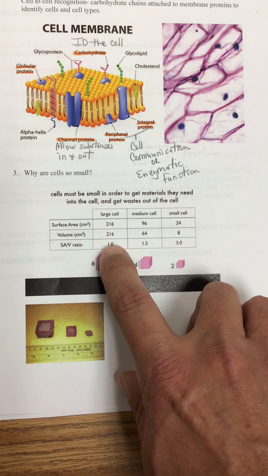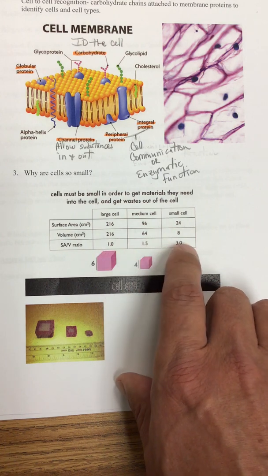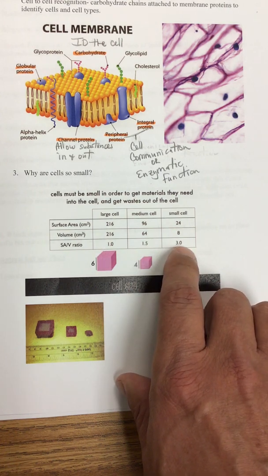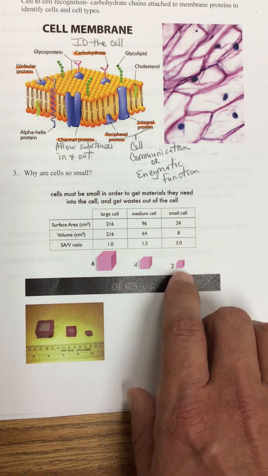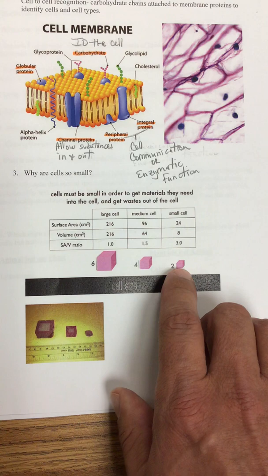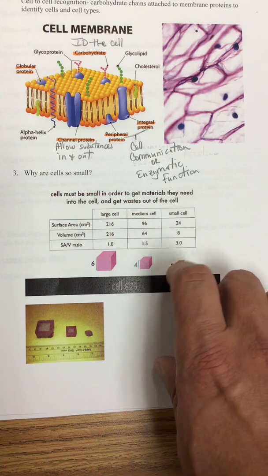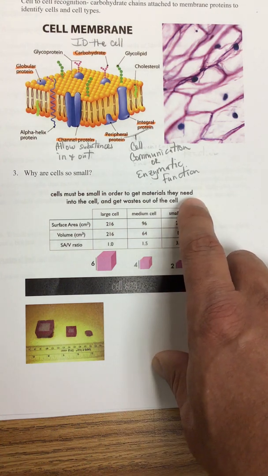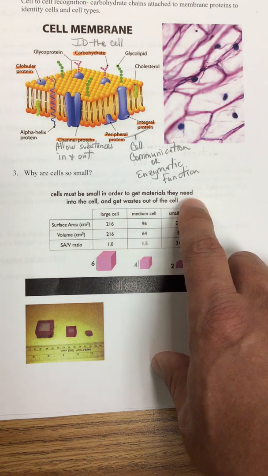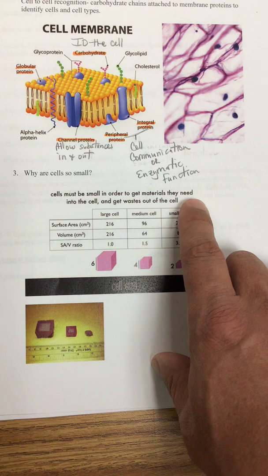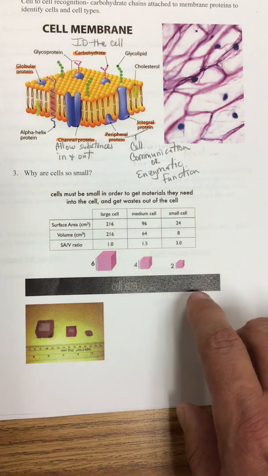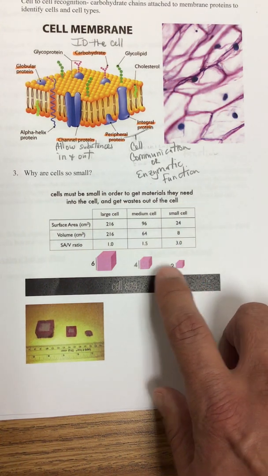As you can see, as you get smaller, the surface area to volume ratio is going to increase. So for the size of this cell, it has a large surface area. That's important because with that plasma membrane or cell membrane, we want to get materials into and out of the cell very quickly, and we don't want to waste any time traveling.